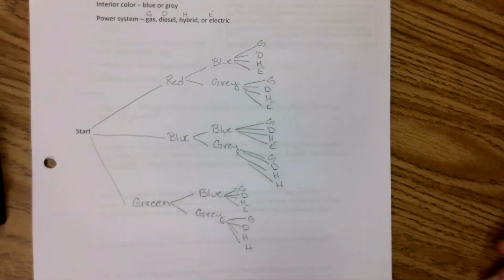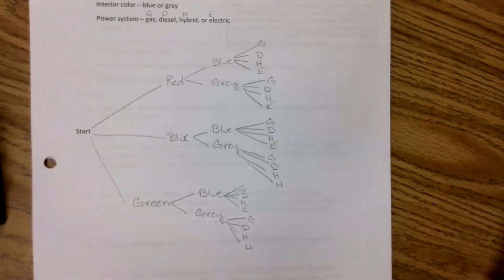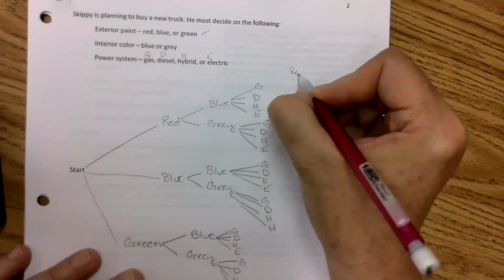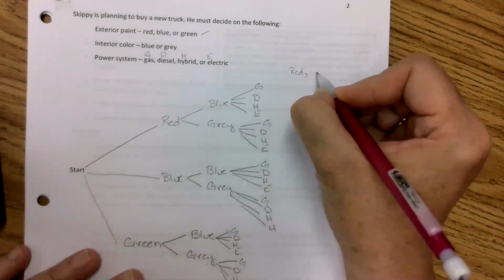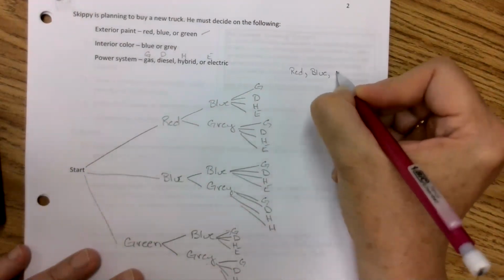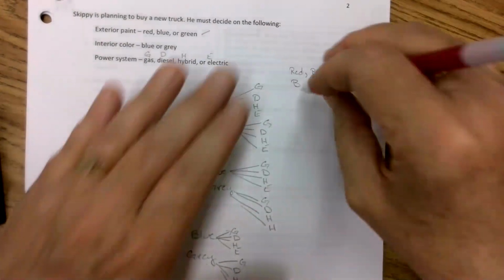So I'm going to tell you the other thing we're going to do is, truthfully, I don't have to go through and go, well, he could have a red truck. Is he buying a truck with blue on the inside?